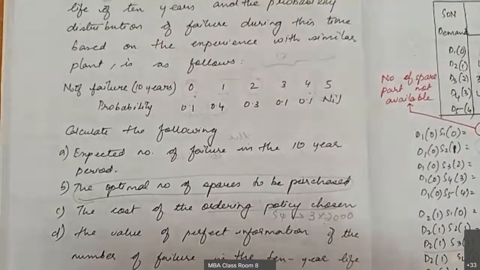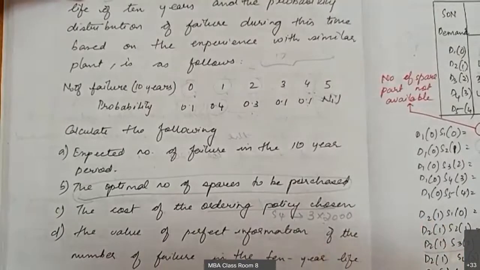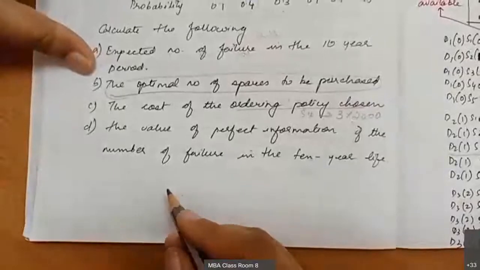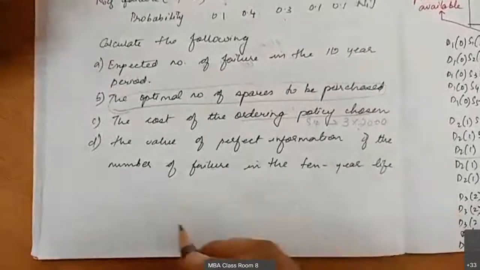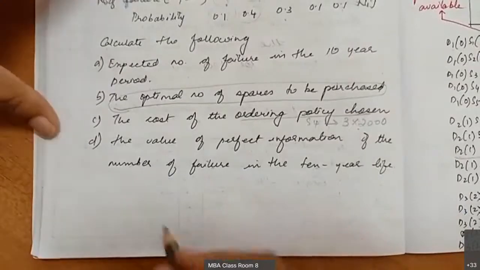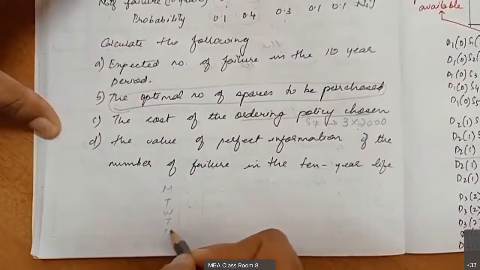Okay, the last question: the value of perfect information of the number of failures in the 10-year life. Value of perfect information, yesterday we discussed it. Given that in a day there is one failure that will surely occur, like we have Monday, Tuesday, Wednesday, Thursday, Friday, all those days.